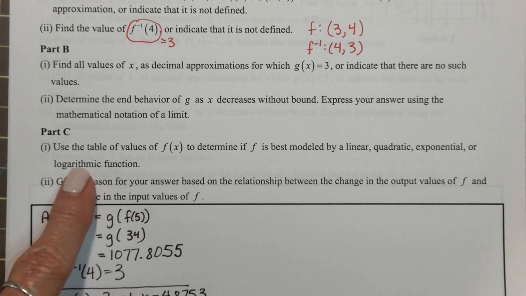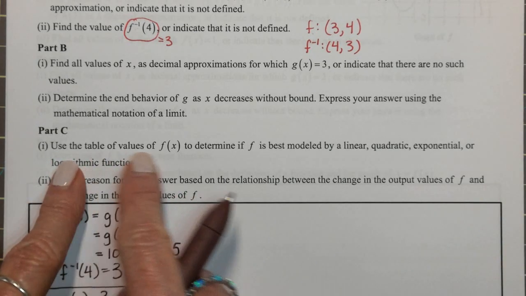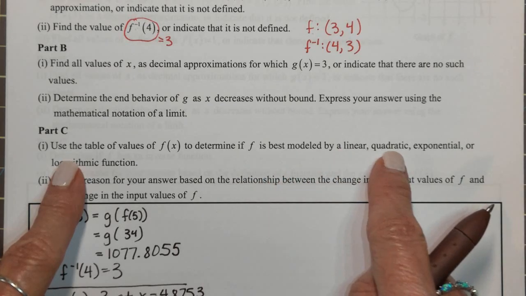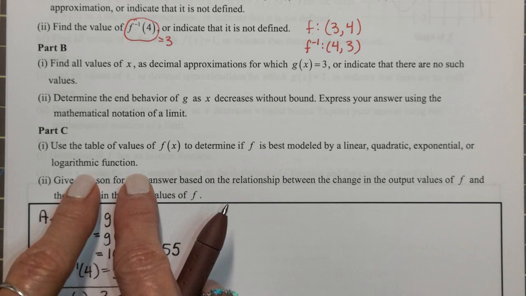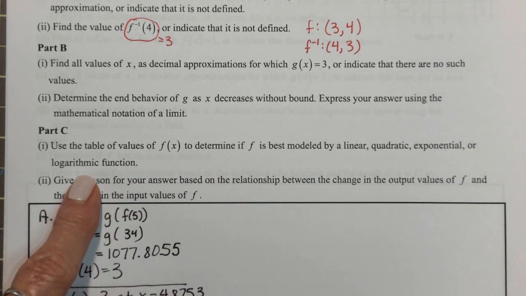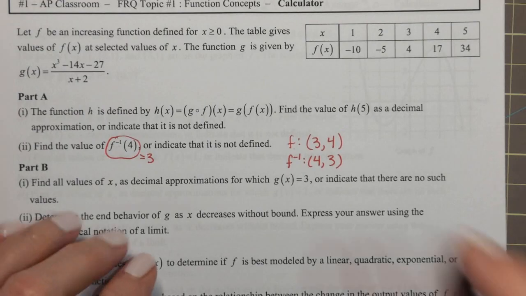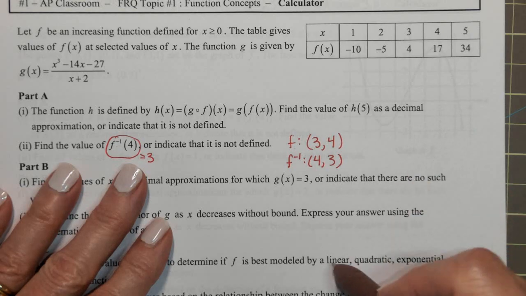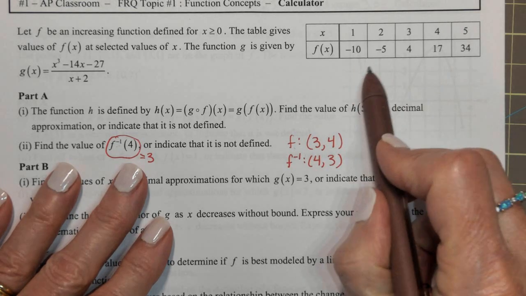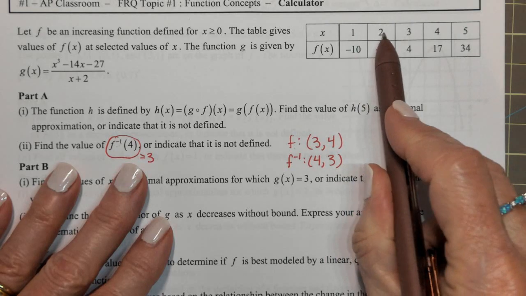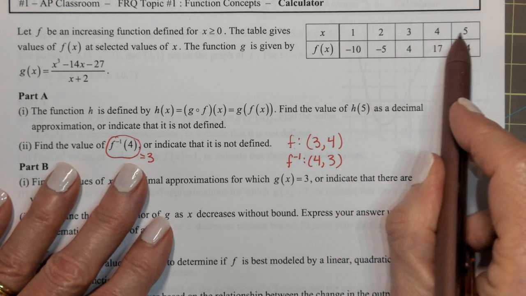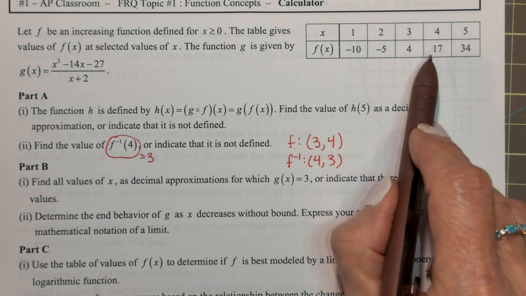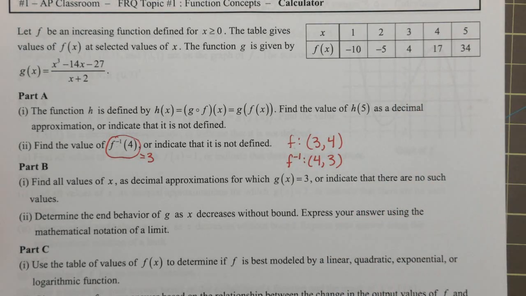Use the table of values of f to determine if f is best modeled by a linear, quadratic, exponential, or logarithmic function. Okay. Here's f. How would we determine if it was linear or quadratic? If it was linear, because x is equidistant, these values should be also equidistant from each other if it's linear, right?